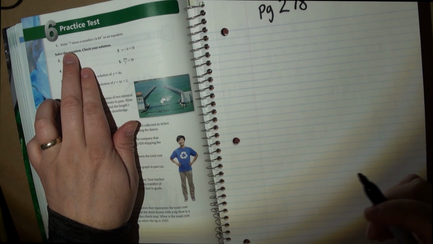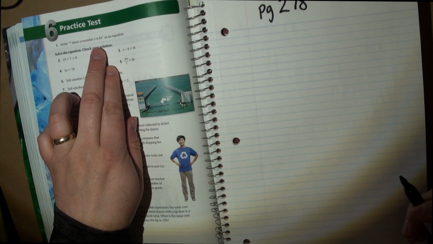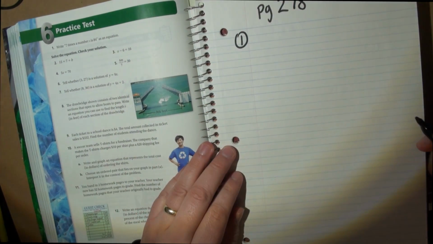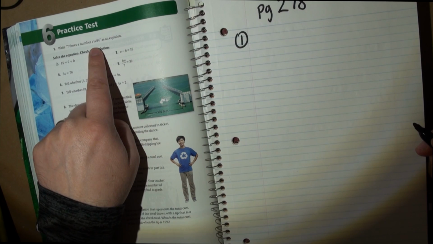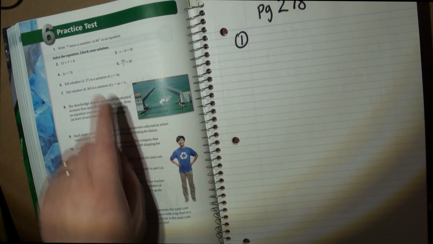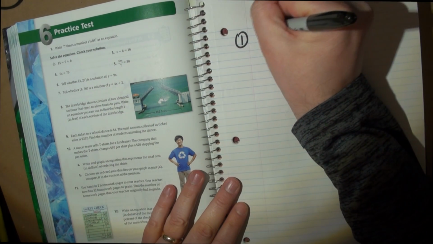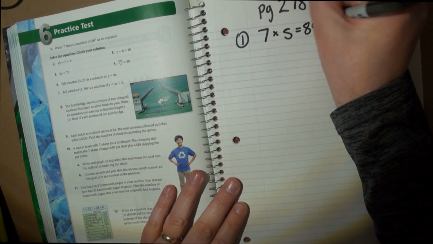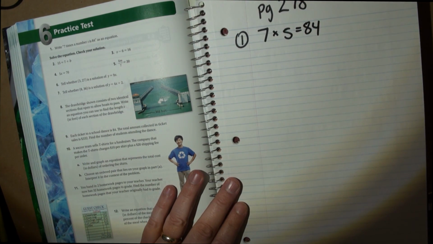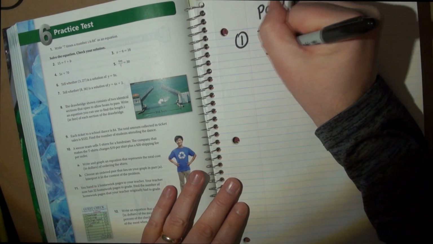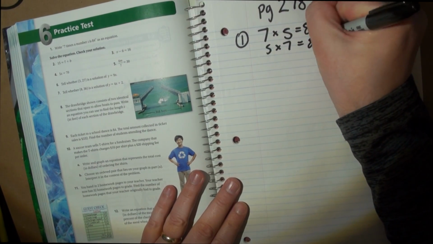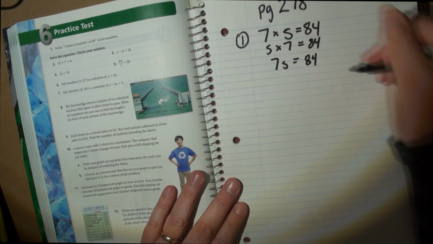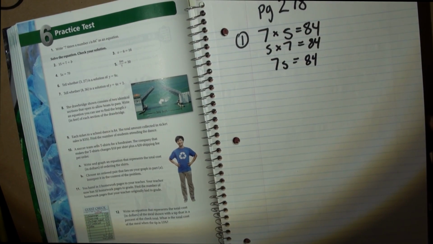It says, write "7 times a number s is 84" as an equation. All right, well, this is just a matter of writing it out. Now, I know the word "is" means equals. I know times means times. So 7 times s equals 84. There you go. That was pretty easy. Now remember, I could write that as s times 7 equals 84. I could write 7s equals 84. And all of those would be correct.